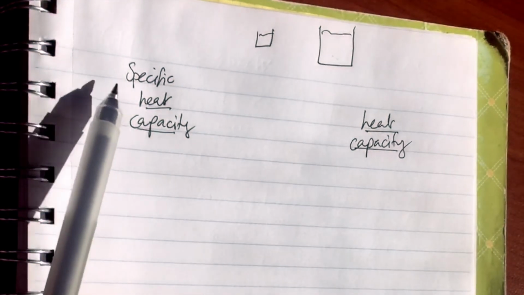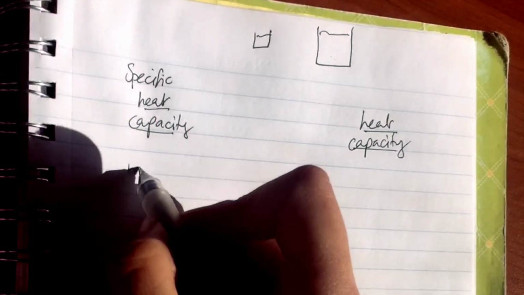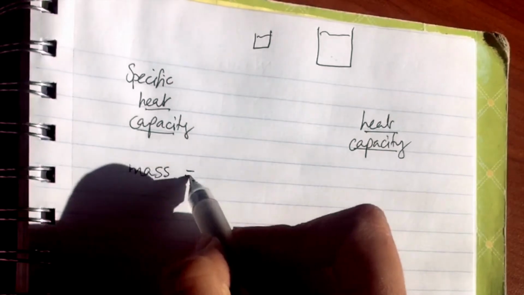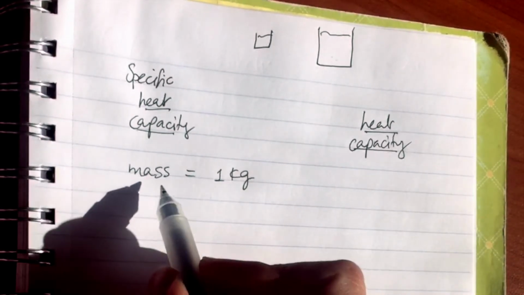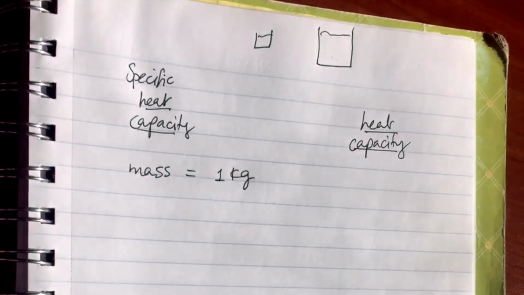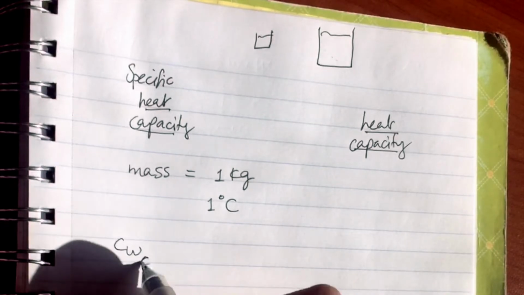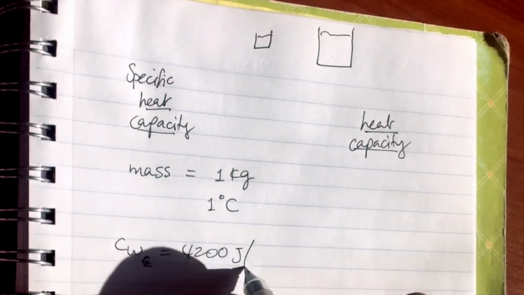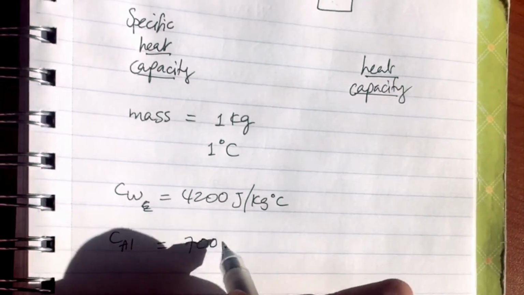With the specific heat capacity, the idea is that each material has a certain specific heat capacity because we are controlling one aspect of this whole thing, the mass. So mass for the specific heat capacity is always 1 kilogram. We're talking about 1 kilogram of water compared to 1 kilogram of aluminium. So basically, how much energy is required to heat up 1 kilogram of a certain material by 1 degree Celsius. For water, we know that C of water is 4,200 joules per kilogram Celsius. For aluminium, I can't remember how much it was, but let's say it's 700.